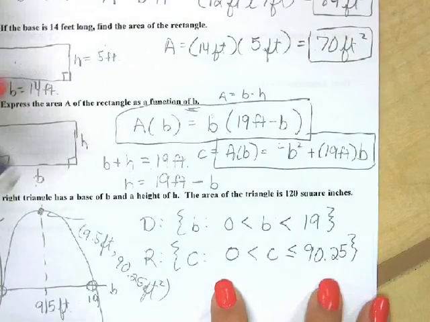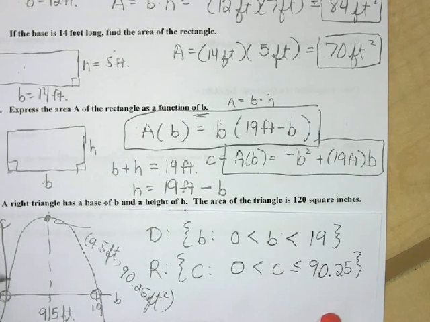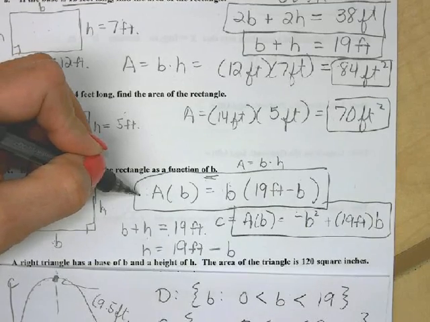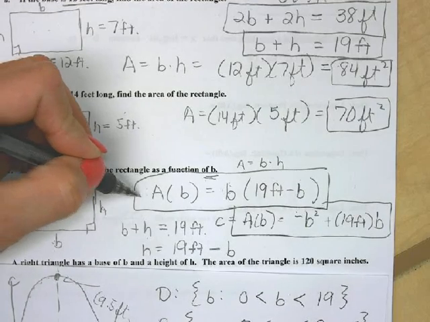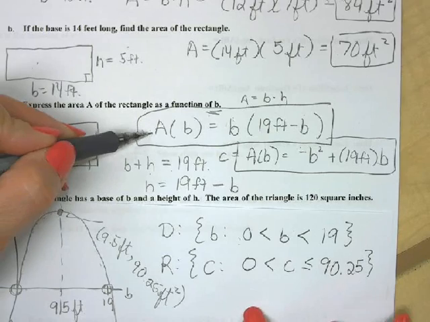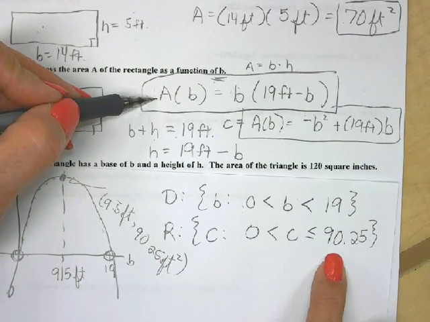Okay, so in that situation, all of the values that lie on this parabola are values that will be part of my function, and my domain, the things I can plug in for b, are numbers between 0 and 19, and the areas that I can get are numbers that are bigger than 0 but less than or equal to 90.25.